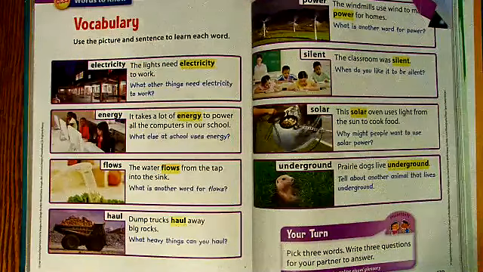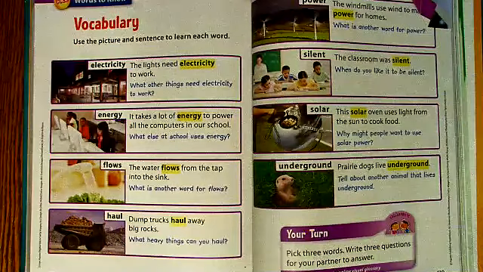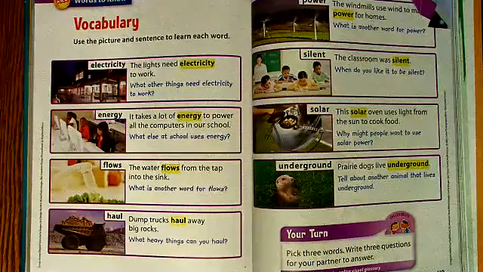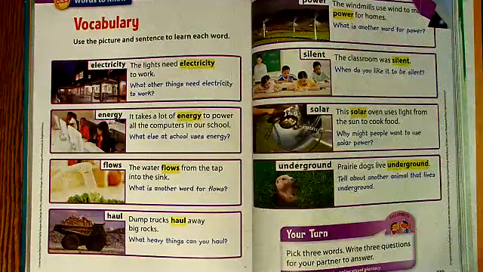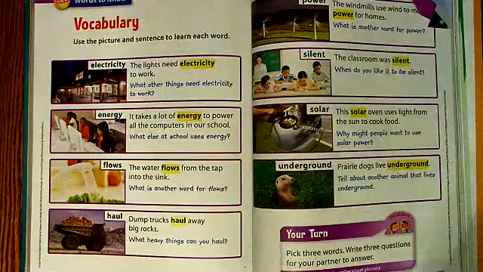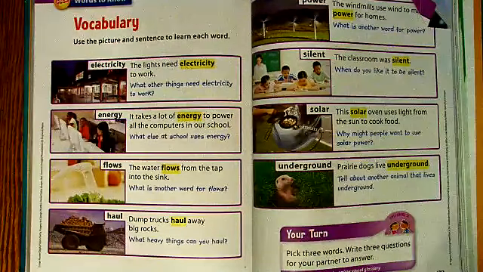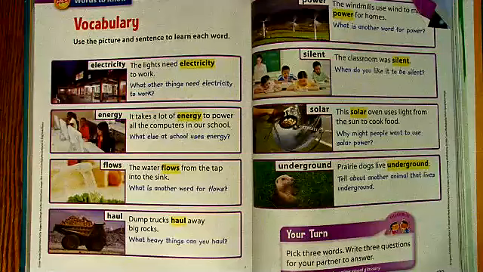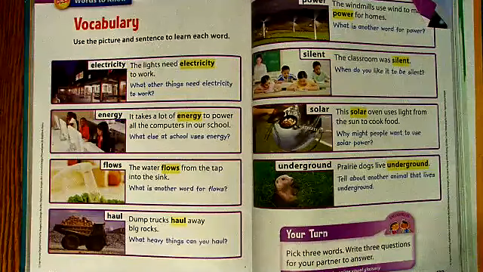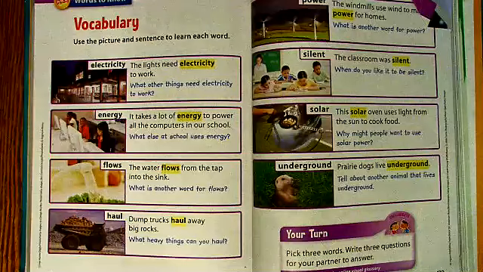Number 2, energy. It takes a lot of energy to power all the computers in our school. Energy is power from things that can be used to heat things and make lights and machines work. What else at school uses energy? Our computers use energy. Our air conditioners use energy. What else?